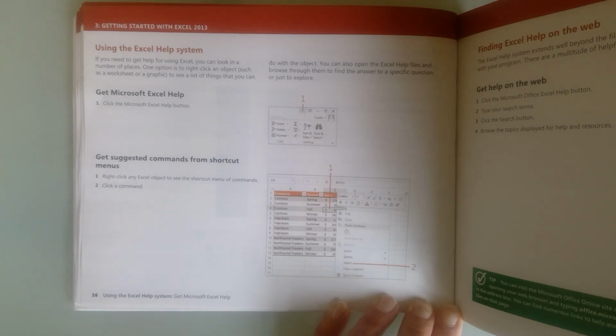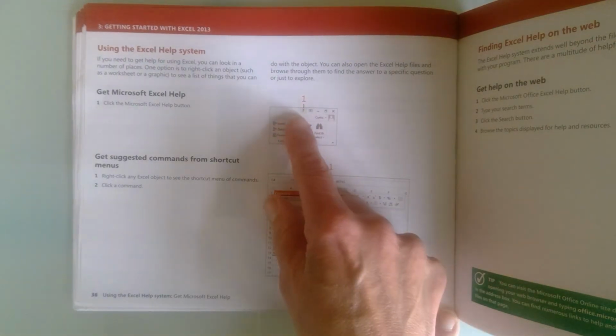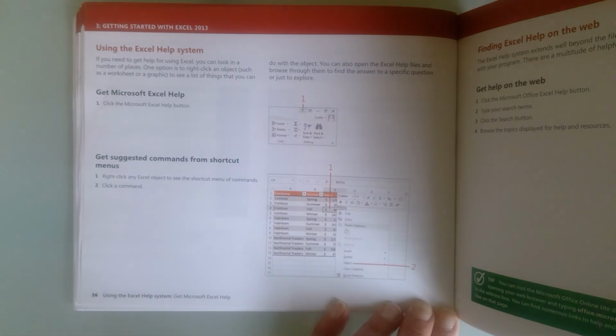There will be times that you're frustrated with Excel. So Excel, just as in Word and PowerPoint, has a really cool Excel Help feature. There are a couple of different ways that you can look for that. The first way is the little question mark that you find in the top bar there. It's the Help button.